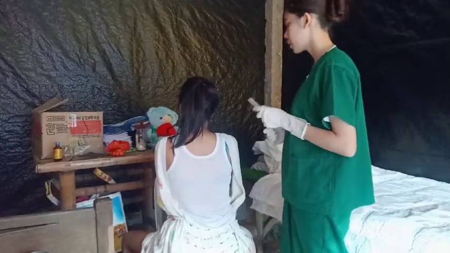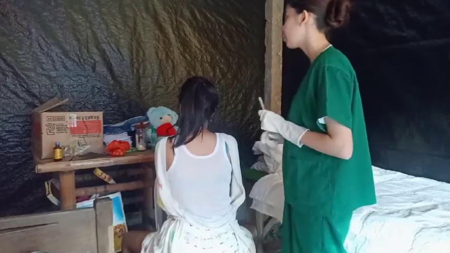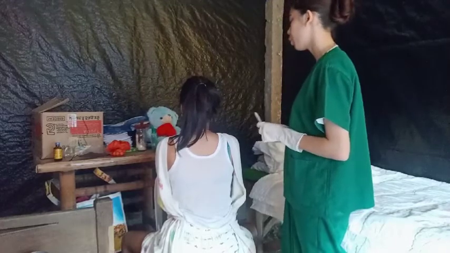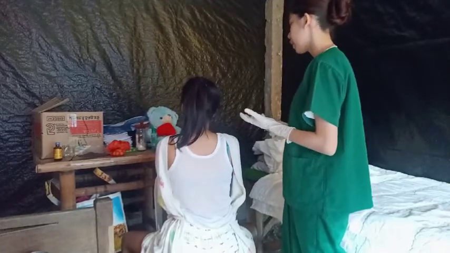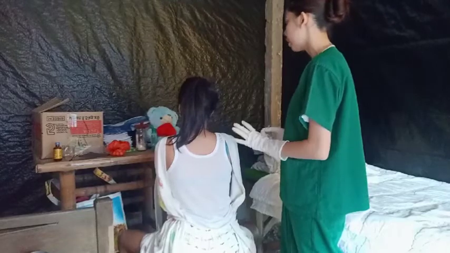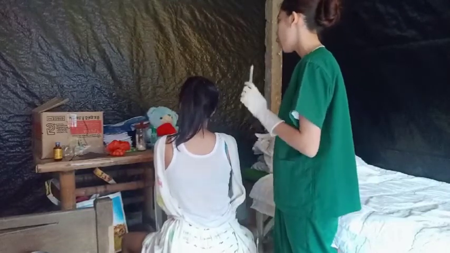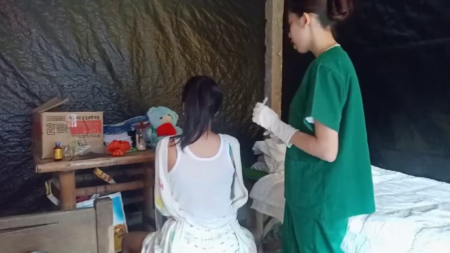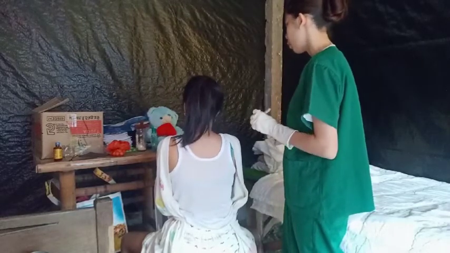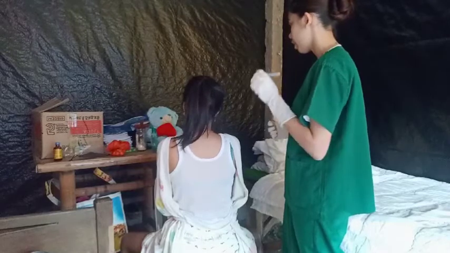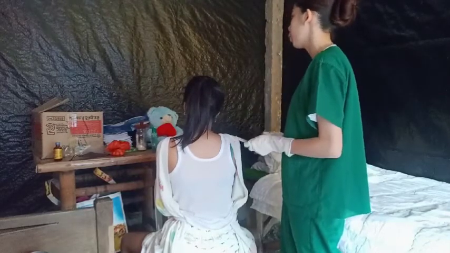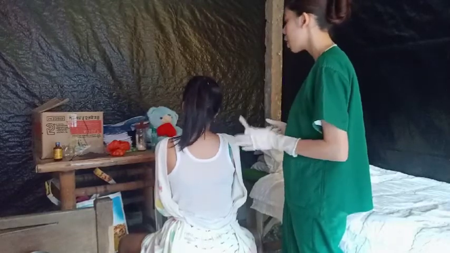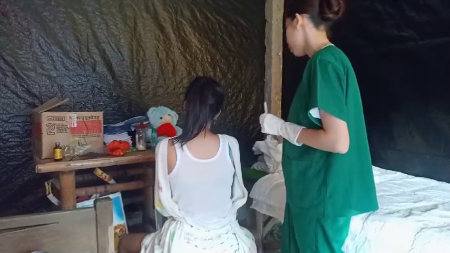So ma'am, in this procedure po, kailangan ko po ang full cooperation niyo po. First, you're going to take a deep breath po, and after that, you're going to fully exhale, and after that, you're going to hold it, and as you hold it, I'm going to percuss and mark it. Again, after I mark it, you're going to take a deep breath, and after that, you're going to hold, then I'm going to percuss and mark it. Is it okay po ba, ma'am?